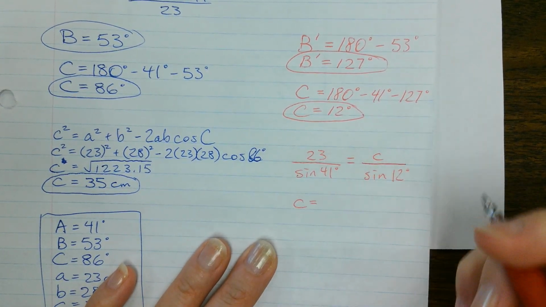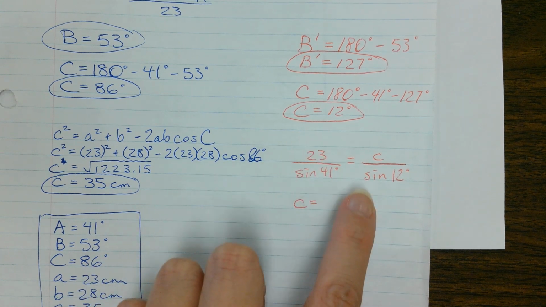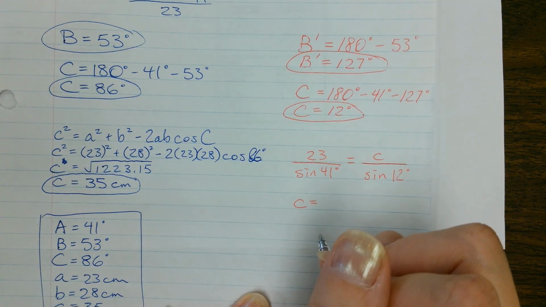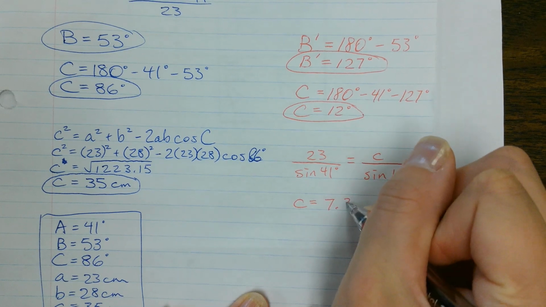So C is 23 times sine 12 divided by sine 41 degrees. Okay, and I get 7.3 centimeters.